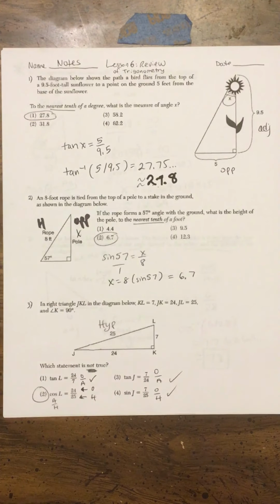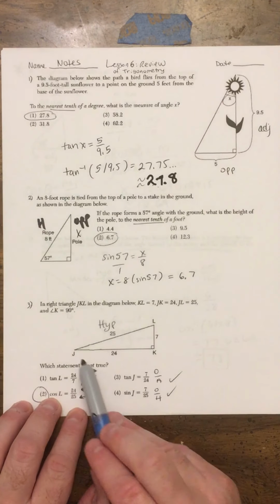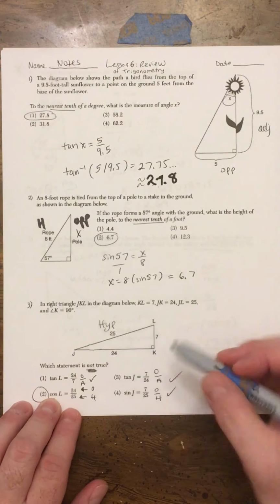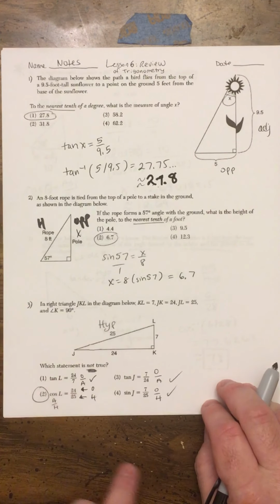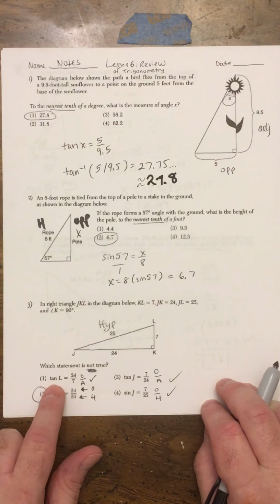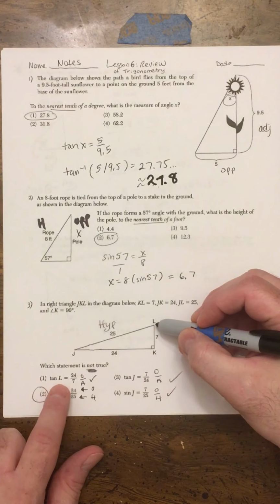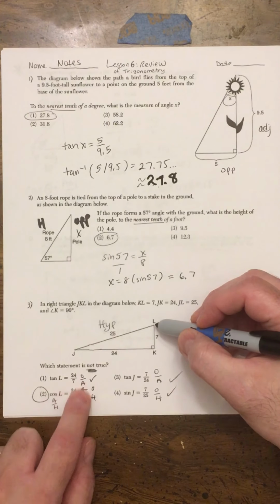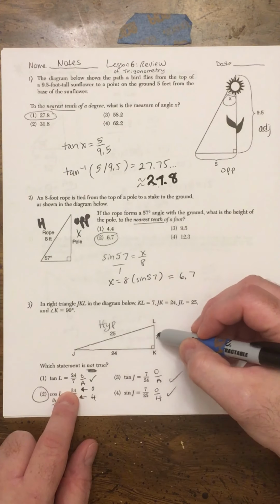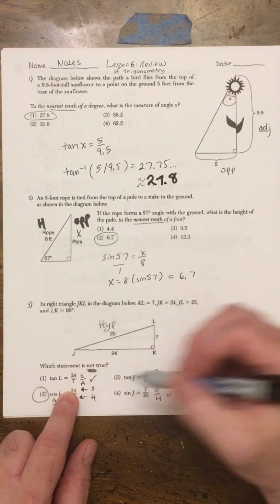Okay, in the right triangle JKL in the diagram below, KL is 7, JK is 24, JL is 25, and here's your right angle. Which statement is not true? Okay, so we'll go through each of these and see if they make sense. Tan of L, so our reference angle is L, is 24 over 7. That's opposite over adjacent. Opposite over adjacent, yes, 24 over 7 makes sense.